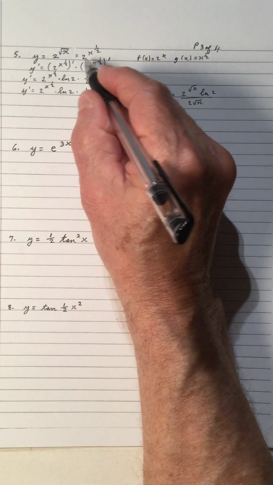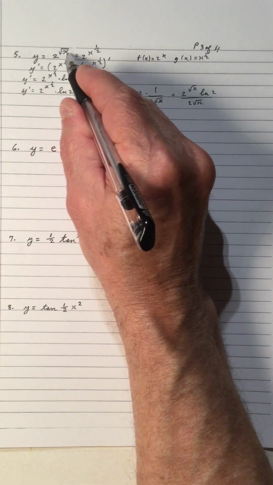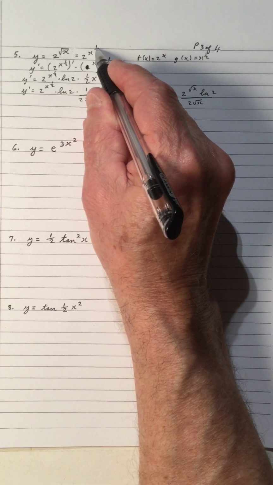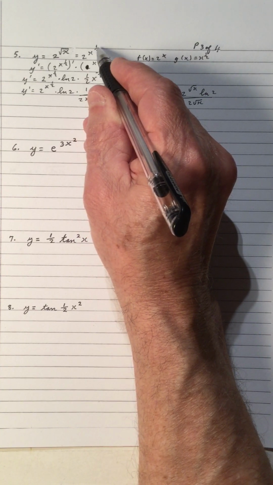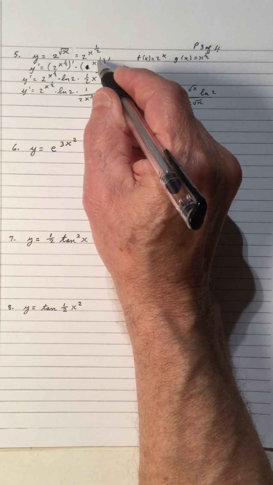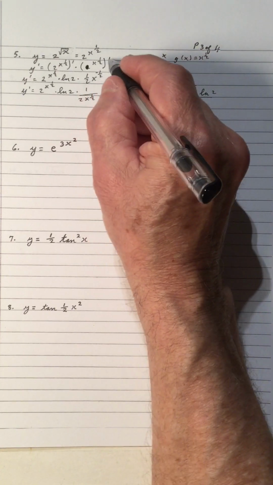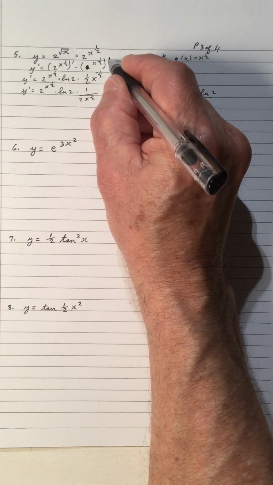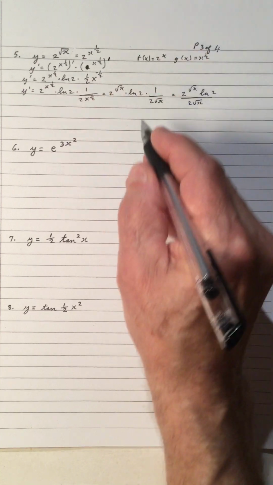Sorry for that little error there, because this is the inside and this x to the half is the g of x, so you got to do the derivative of x to the half.